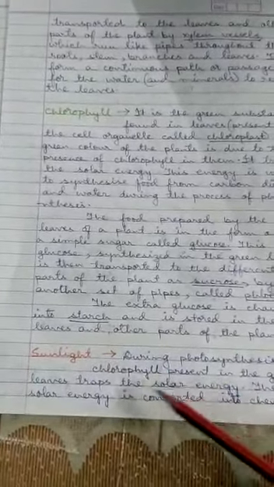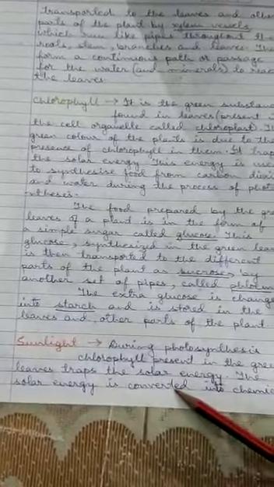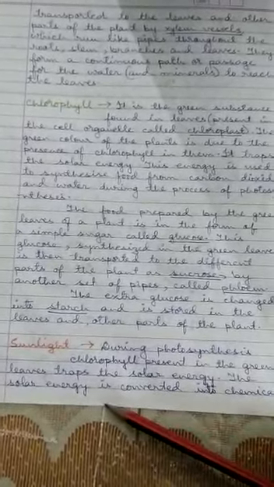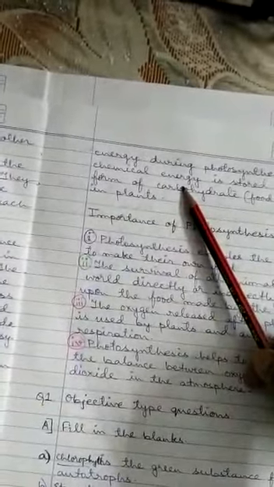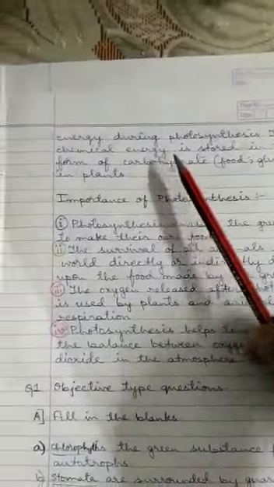Sunlight. During photosynthesis, chlorophyll present in the green leaves traps the solar energy. The solar energy is converted into chemical energy during photosynthesis. The chemical energy is stored in the form of carbohydrate, food or glucose in plants. So these are the components of photosynthesis and how they work.